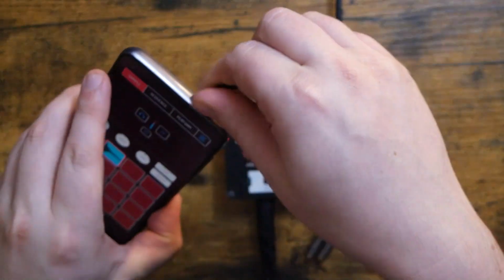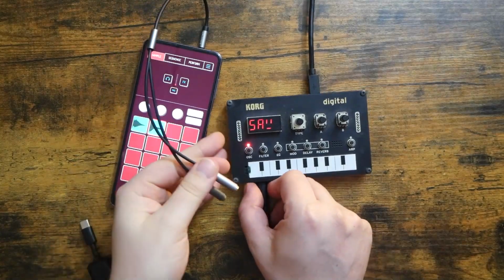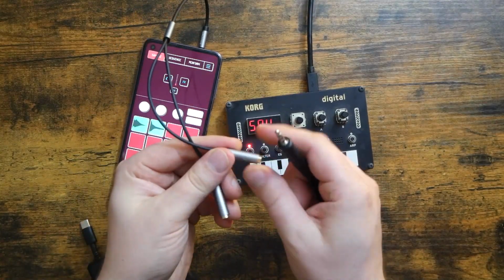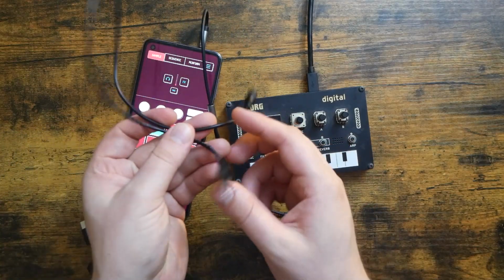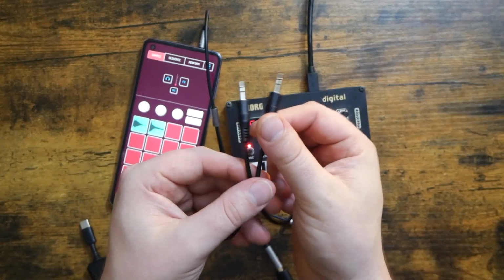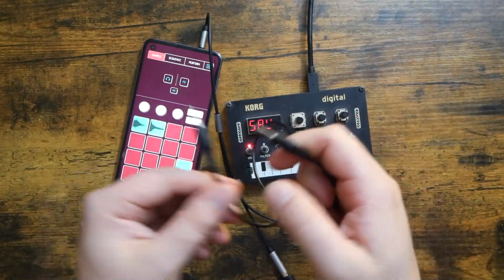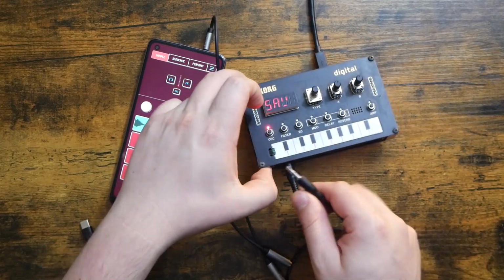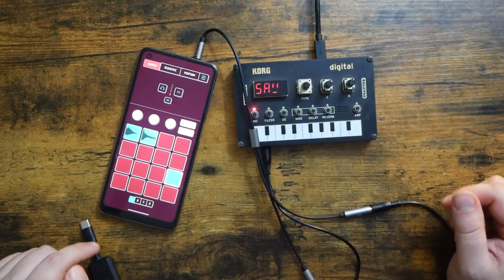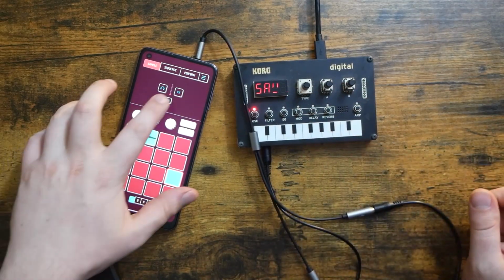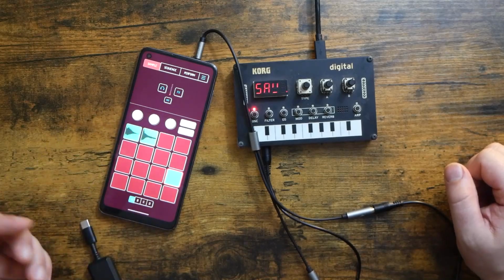So I'm simply going to plug this into my headphone jack there on my phone. I'm going to zoom us out a little bit. There we go. Now I'm going to take my audio output and run it through the headphone jack of the splitter. And now I'm going to take a 3.5 millimeter or 1/8 cable. This is what you might refer to as an aux cable. That's all it is. And we're just going to go from the audio out of the NTS1 into the headphone jack of our splitter. Now, if we hit a key on the NTS1, we can see that we've got a signal coming in. So the NTS1 audio is actually going to the Koala Sampler app.